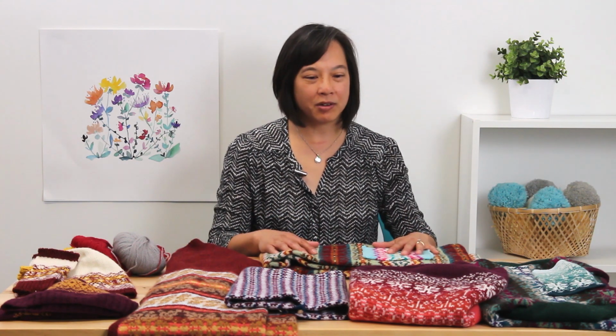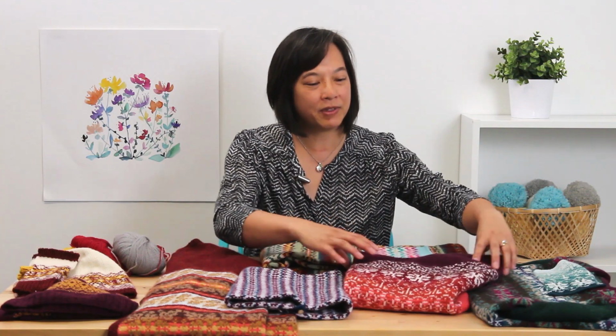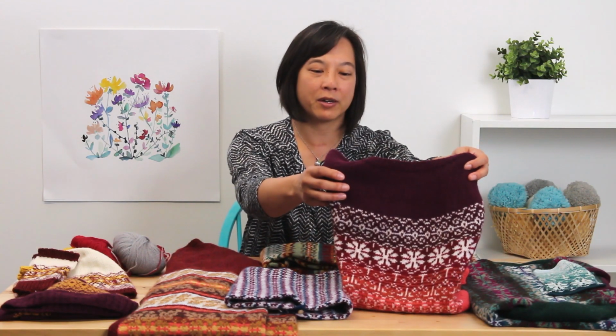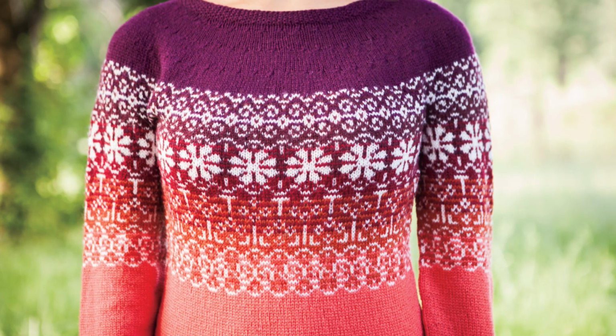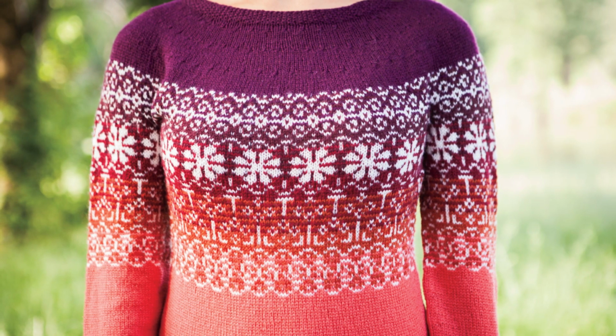When we talk about yarn dominance, we're talking about what makes that design pop. What do you want to stand out when somebody looks at the design? So for example, you have this design and the areas that are in white are what you want to see. It's got the nice floral pattern in the background.